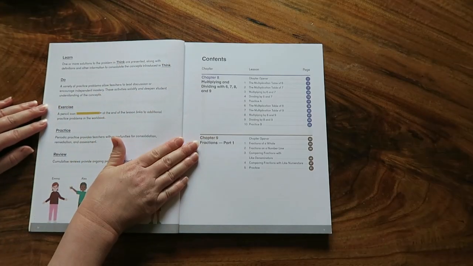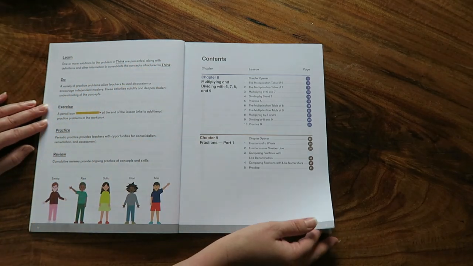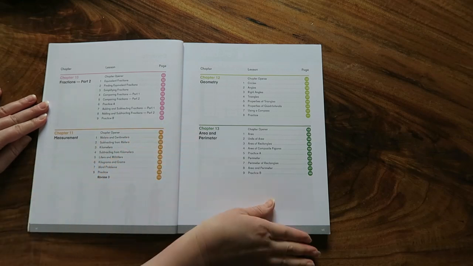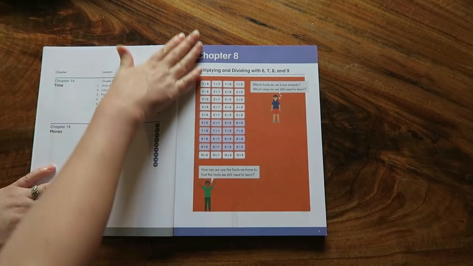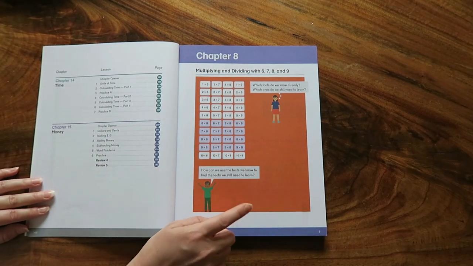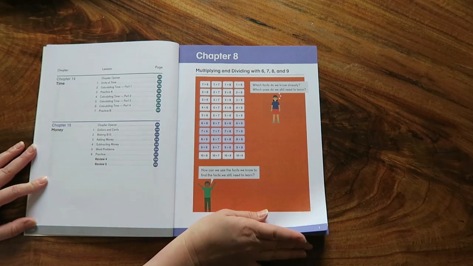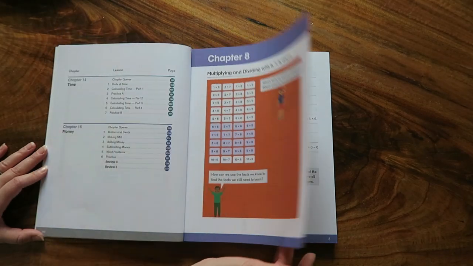Now I will show you that first chapter in the child's textbook for 3B. These are the same chapters you saw in the teacher's manual, okay? So chapter 8, chapter 9, chapter 10, 11, 12, 13, 14, 15. Same chapters. And those little pages, this is what the child is seeing. So we see the little page, but they see the nice big page, okay? So chapter 8, this is what the child will be seeing. So that's the chapter opener.